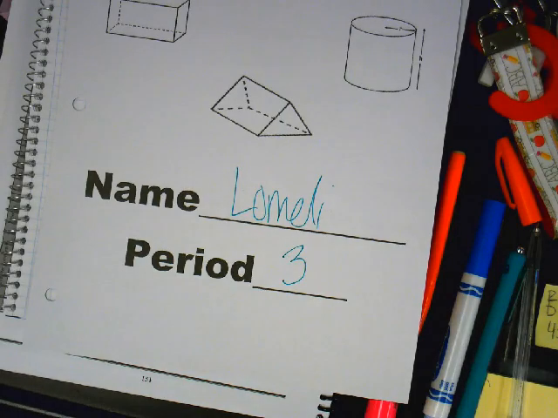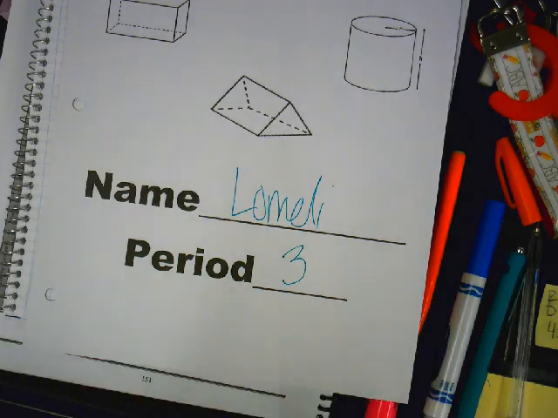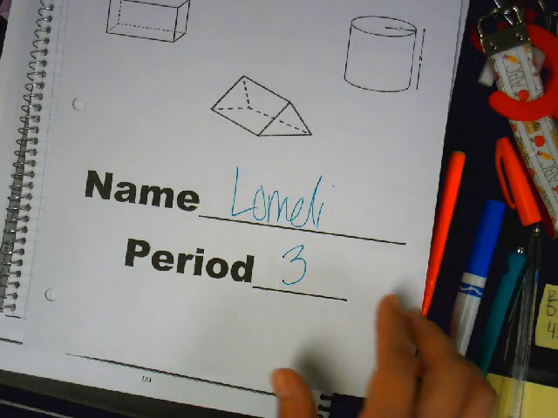Okay, we're going to start volume. We have about 10 minutes. Now, volume is, I'm not kidding, 4,000 times easier than surface area. Volume is like a piece of cake. It's like 2 plus 2. It's so easy. All right?